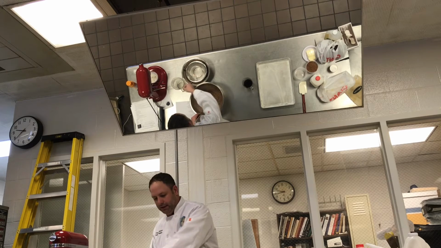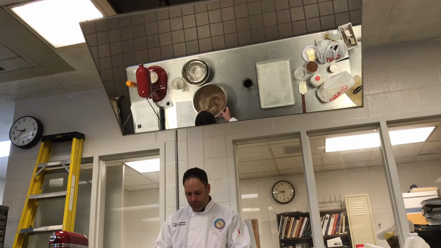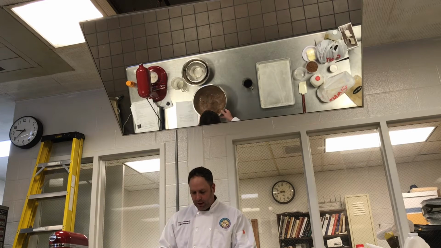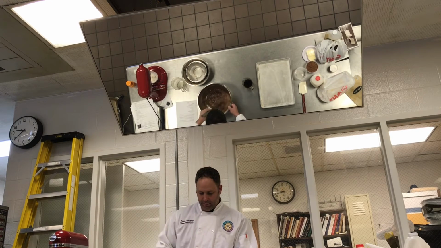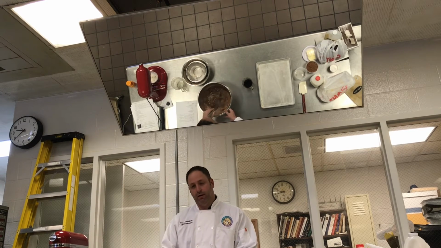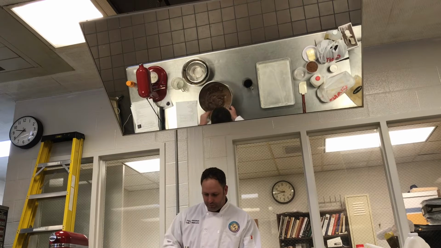Now a batter is a semi-liquid sweet mixture that will make our cake, right? And a cake is a sweet item made from either a dough or a batter, and in this case a batter. Okay, trying to keep it all in a bowl.